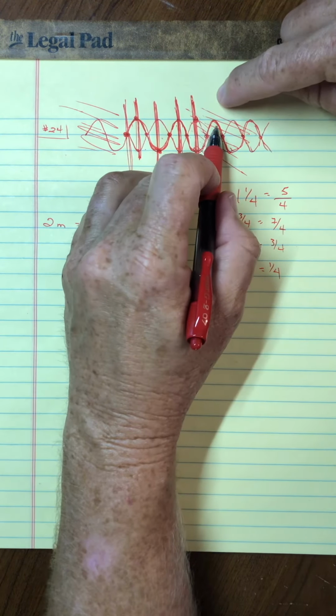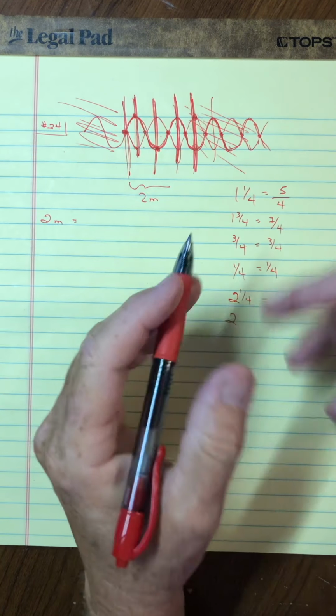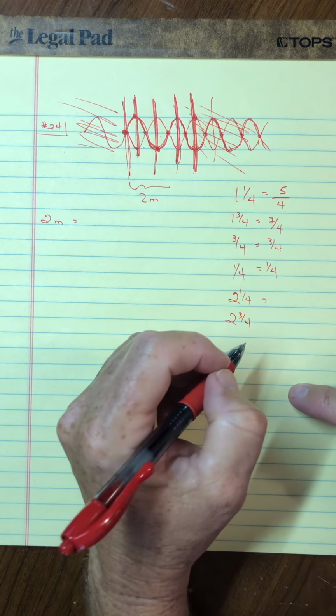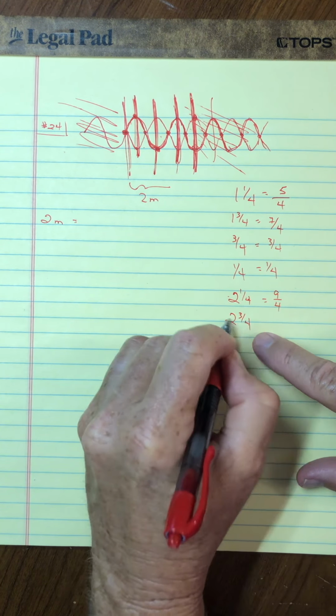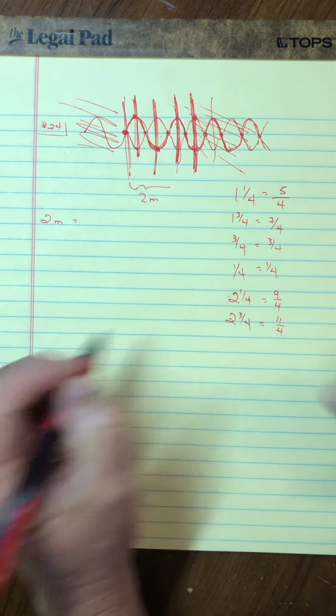And if I started to go bigger, so back here, 1 3/4, and if I increase it by a 1/2 wavelength, that makes what? 2 1/4. And the next one, if I increase by a 1/2 wavelength, would be 2 3/4. And this I can write as 9/4, and this I can write as 11/4.